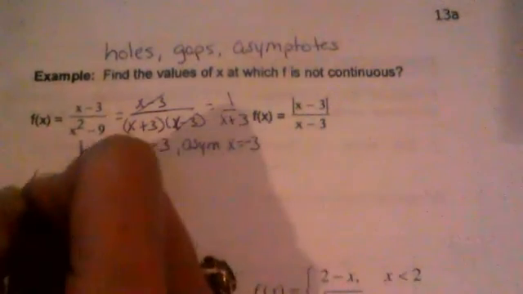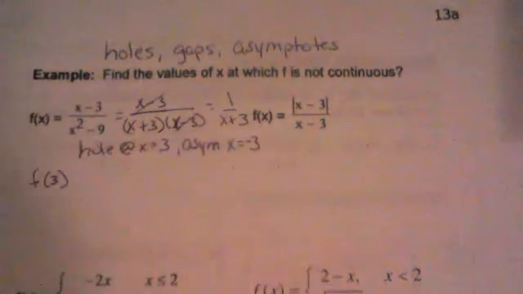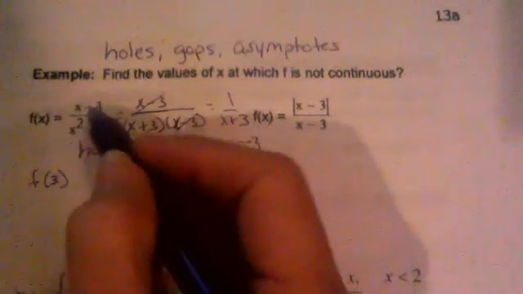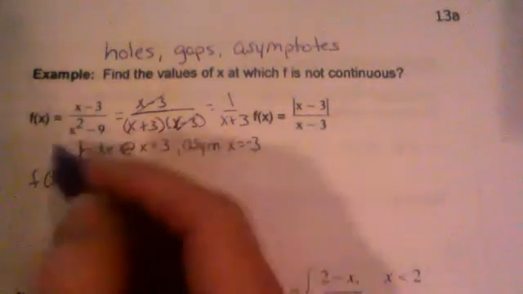For the hole, I want to first go with, the first condition was that the value at that place had to exist. Well, at a hole, I've got an open circle, and there is no value. Or if I plug 3 in here, I get 0 over 0.